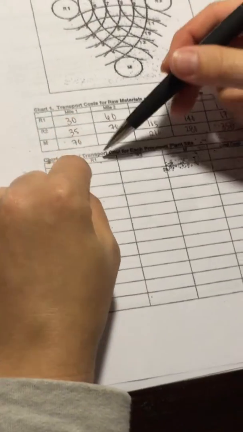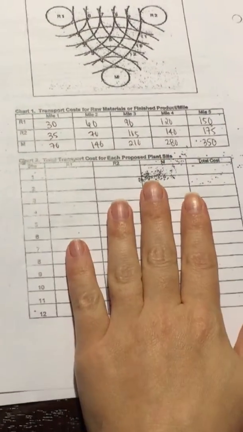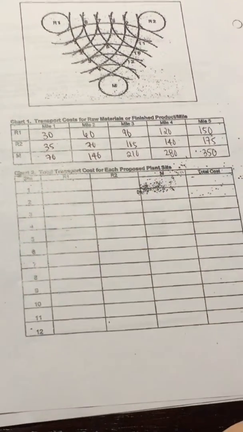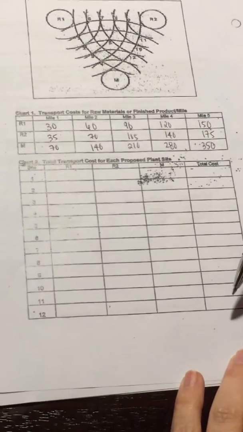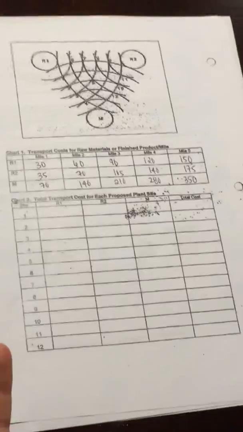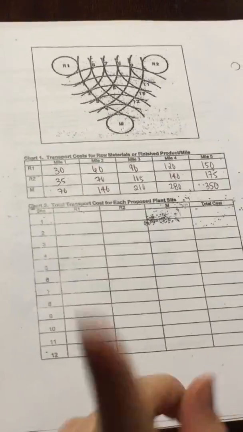Now, what you're going to do is use these mile costs in order to get your total transportation for each proposed plant site. And your goal is, of these 12 sites, to find the least expensive, of course, if that's what you're going for. And we'll talk about other options in just a minute.